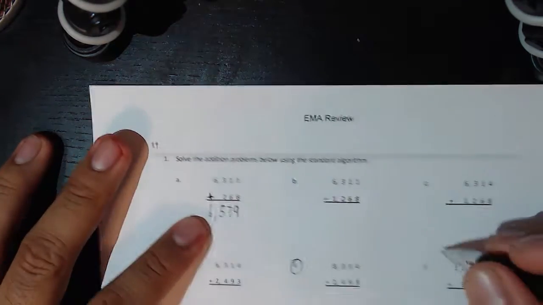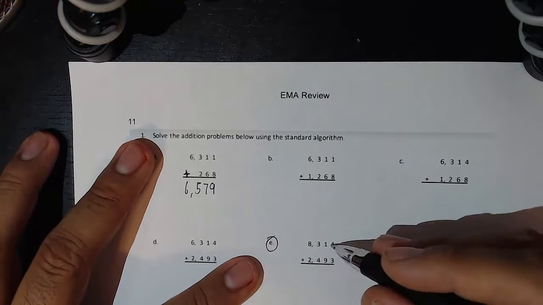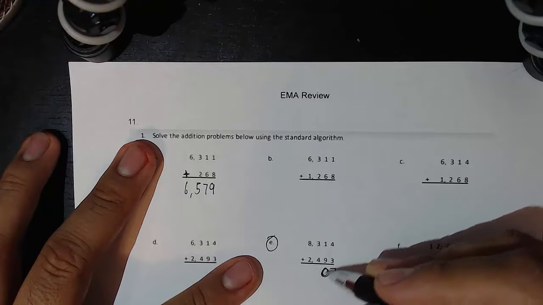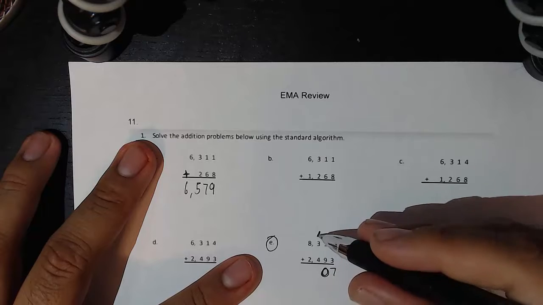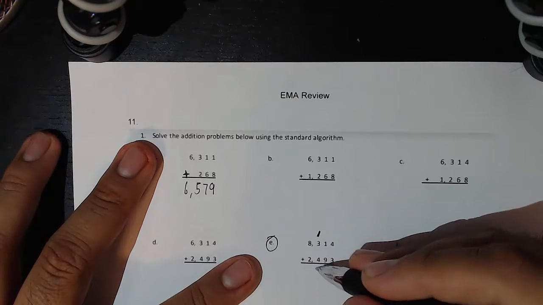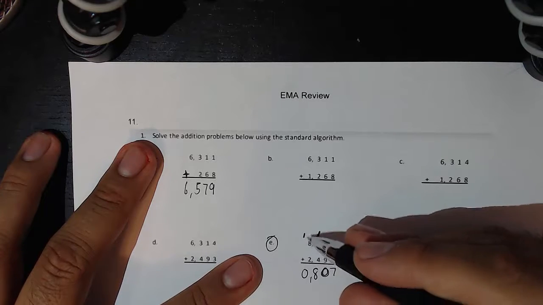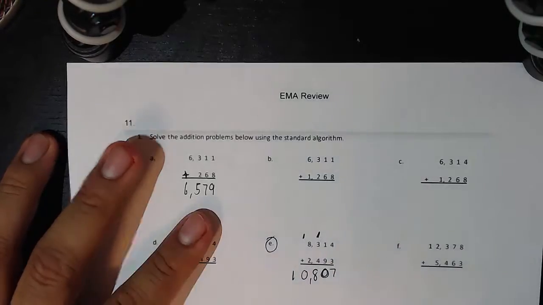Now I'm going to do E. Right down here is E. All nice and alone. 3 plus 4 is 7. 9 plus 1, that's 10. I can't put a 10 here, so I have to carry 1 over. I carried my 1 for my 10. Now I have a 0 and I have a 1. So 3 plus 1, that's 4. 4 plus 4 is 8. 8 plus 2 is 10. Carry the 1 over. Oh, and it comes down with it. 10,807.